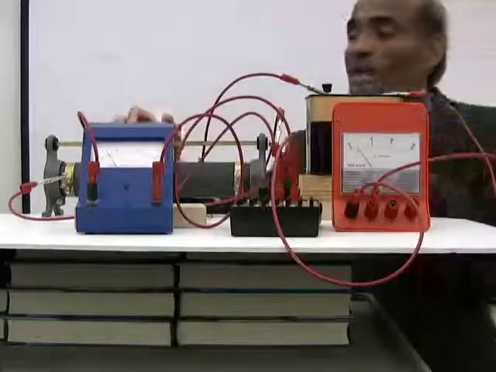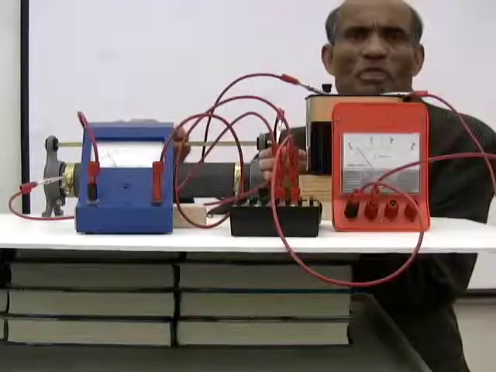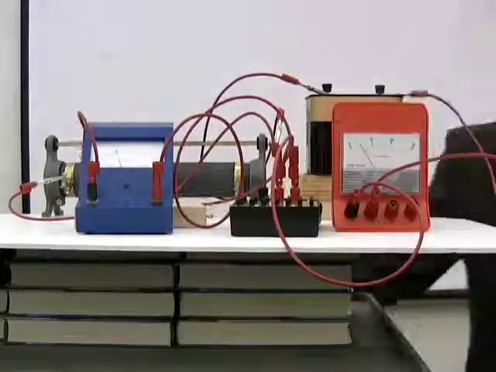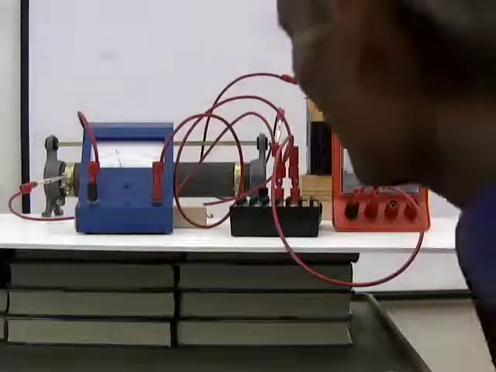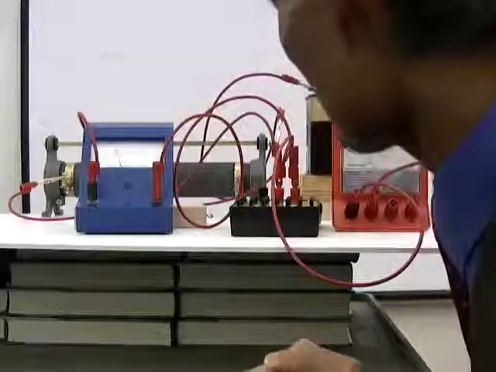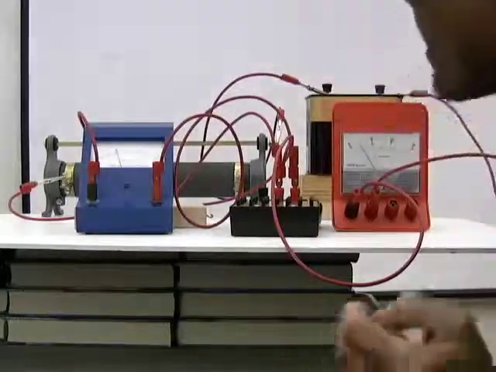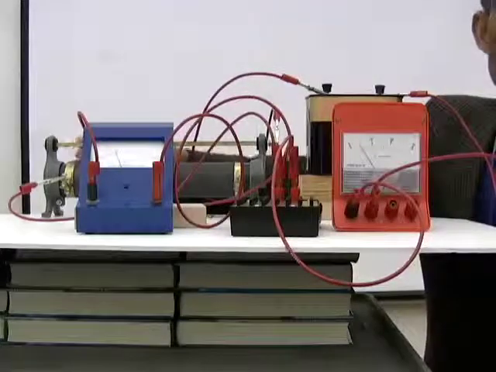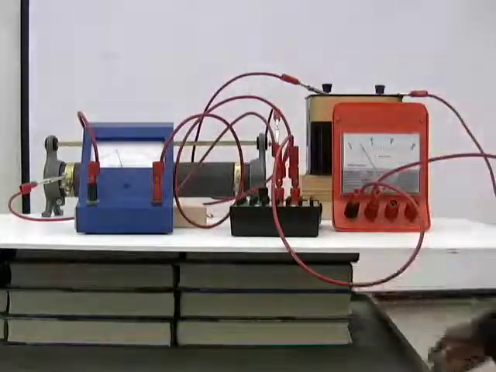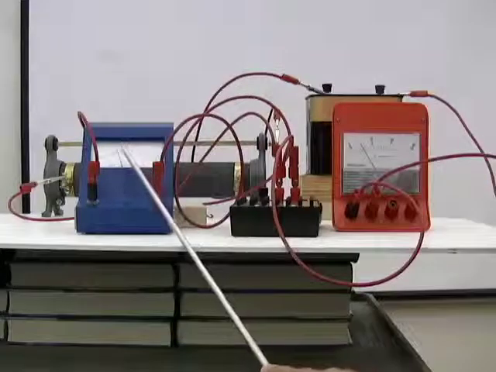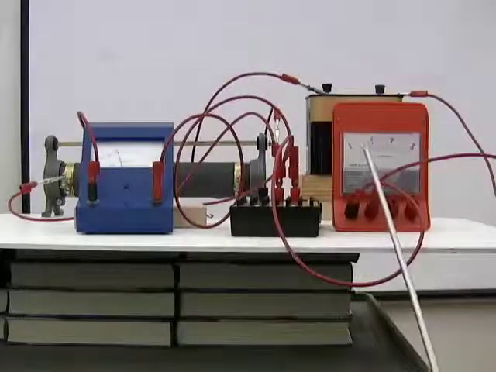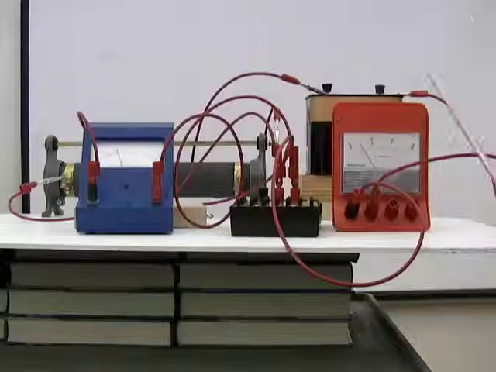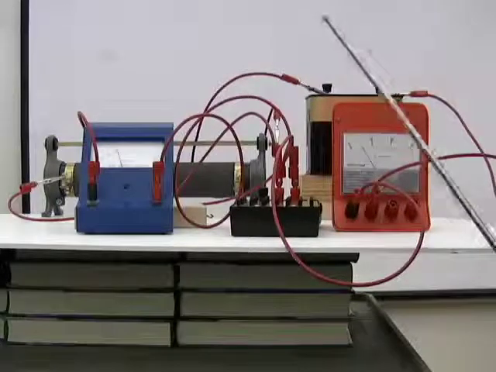Now I'm going to increase the potential difference to 1 volt. All right, the potential difference is increased to 1 volt. I think you can read that. That is 1 volt. And now the current is, can you read that? The current is 0.5 ampere.